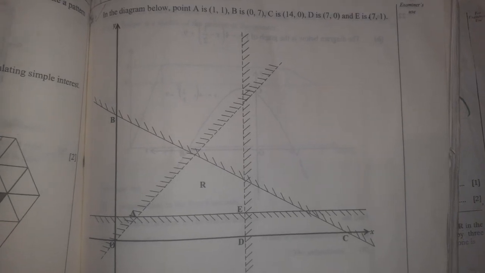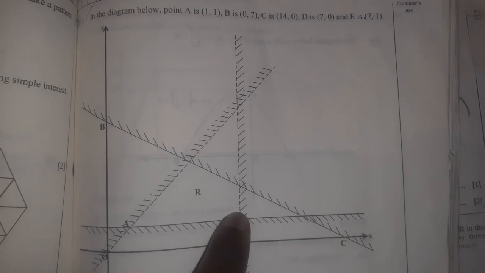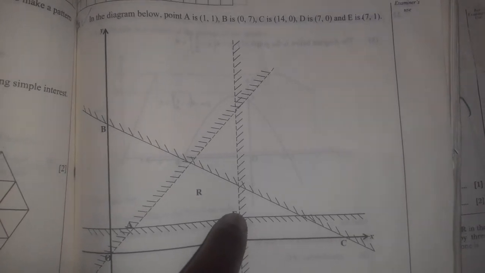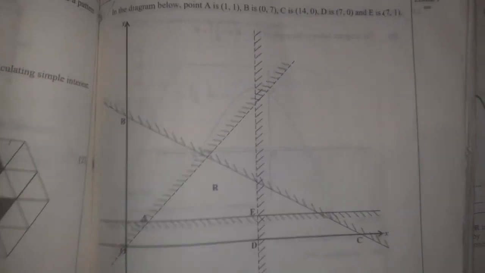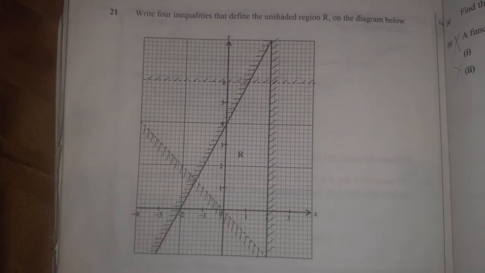The coordinates, like for E here, they're given there as 7, 1. The X coordinate is what starts, then the Y coordinate. So you first write those coordinates.